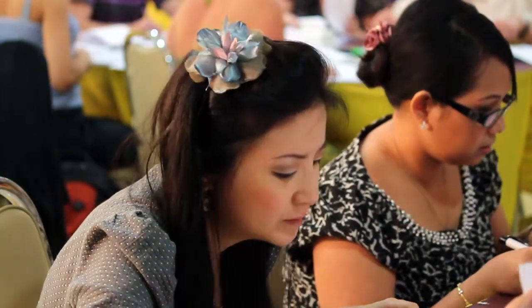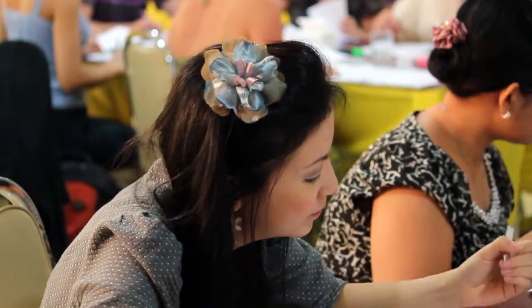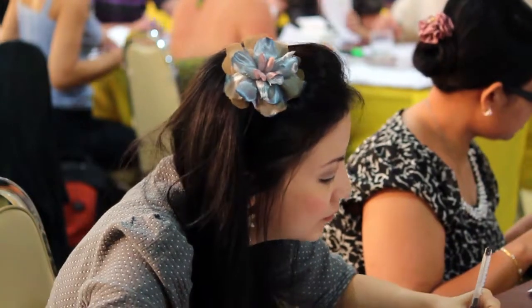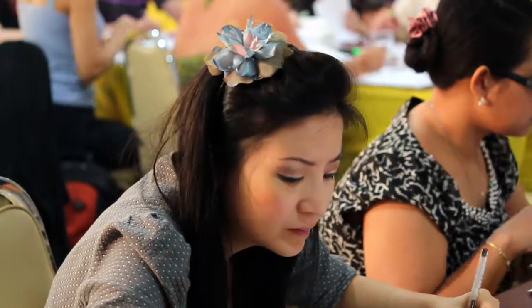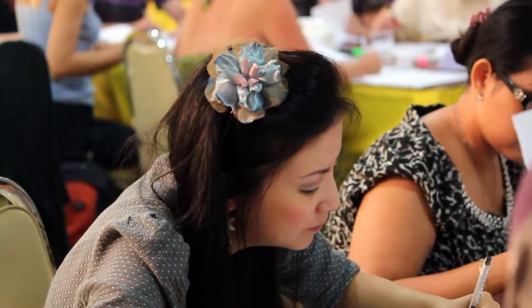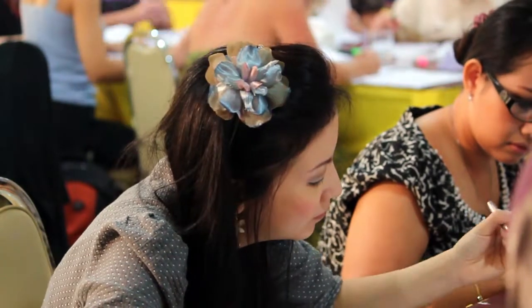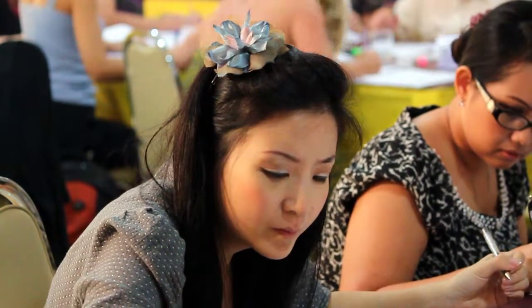That's aldehyde C9. That's okay, I thought Dan would have known. No, that's aldehyde C11. Okay, we have a technical problem here.